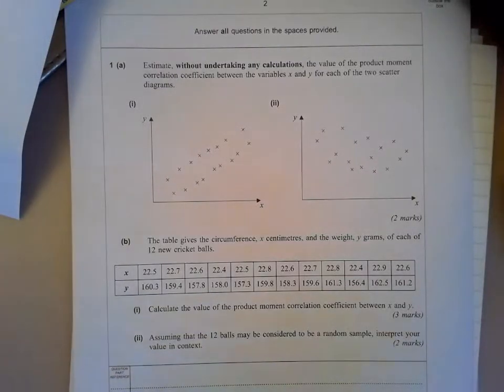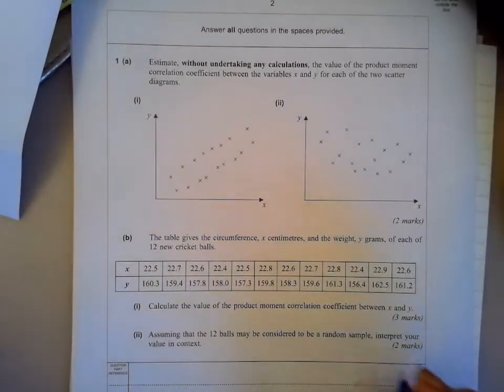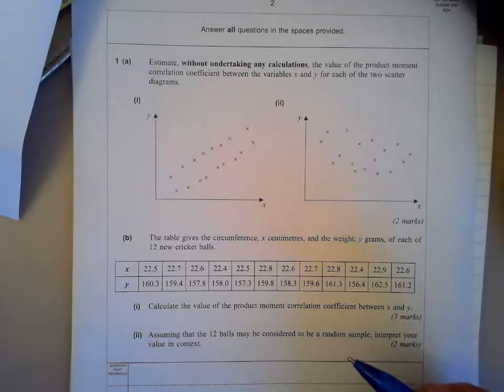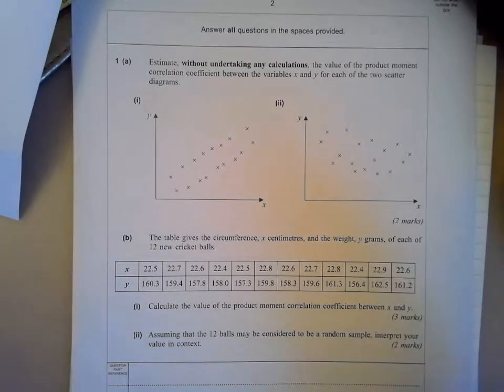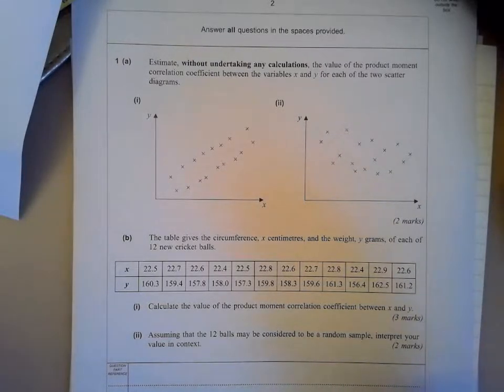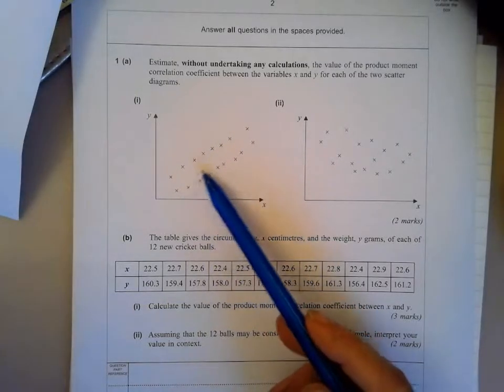January 2011, question 1. This is quite an easy correlation question, so we'll start with that. It says estimate, without undertaking any calculations, the value of the product moment correlation coefficient between the variables x and y for each of the two scatter diagrams. So it just wants you to look and show you understand what r, or the product moment correlation coefficient, actually means.